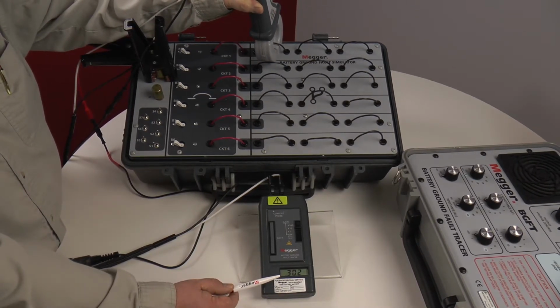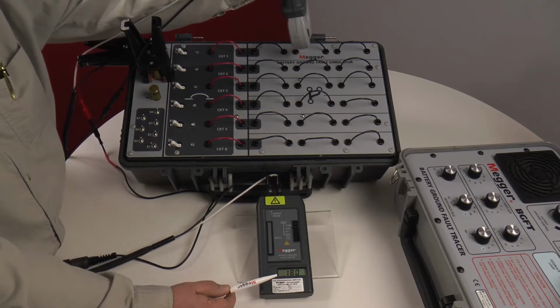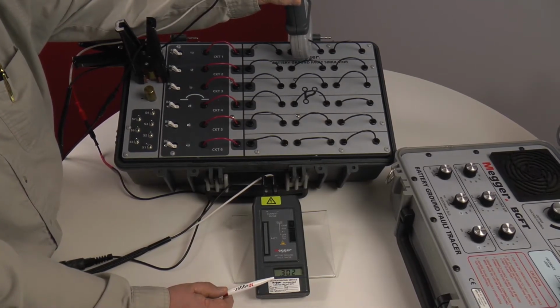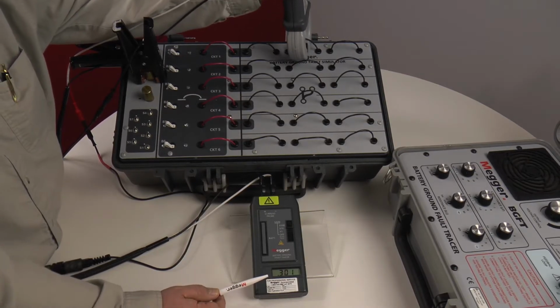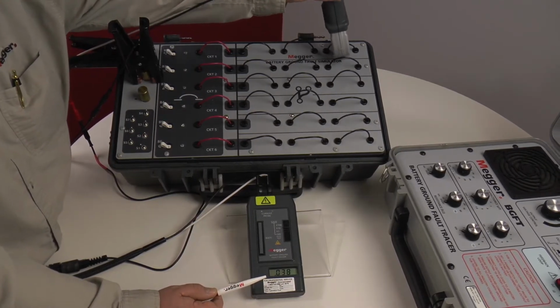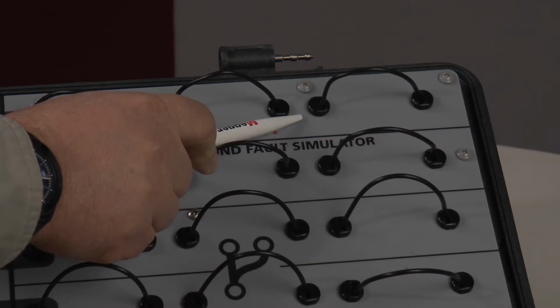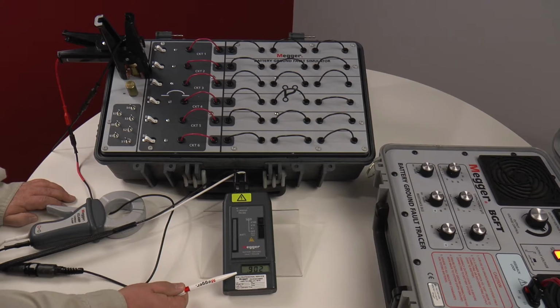We see the current here, so I move further down the line and we still see the current here. So I move further down the line. Now we don't see any current. This means the fault is in between these points. In this scenario, we have multiple faults that need to be traced.